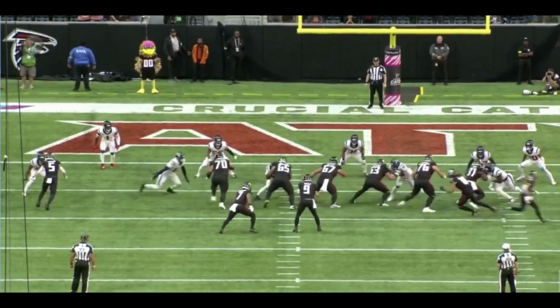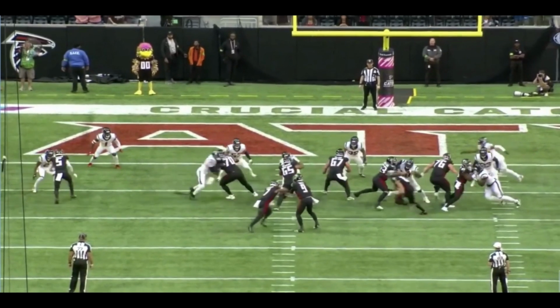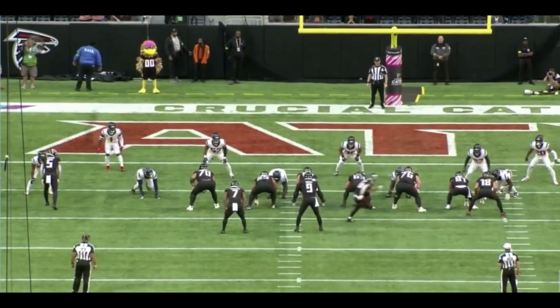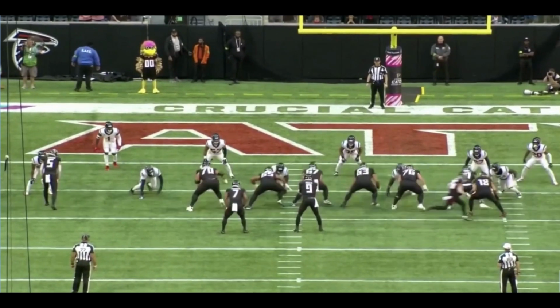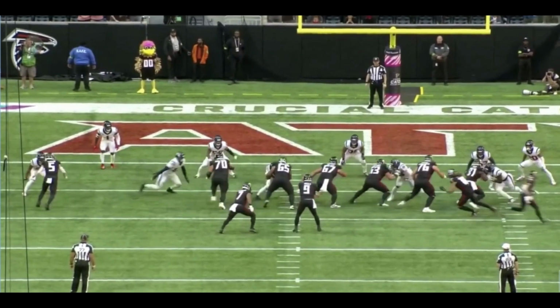And put additional stress on those guys. Now, one thing they're going to do is you will see the C-gap defender from the left side of the screen. He is going to slide down towards the running back. That's going to give the quarterback a pull read. But watch number 18 right here.